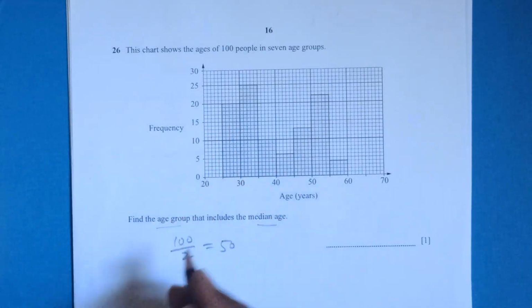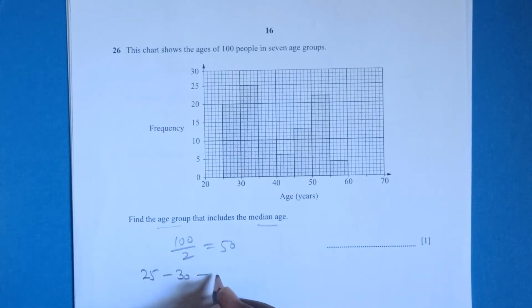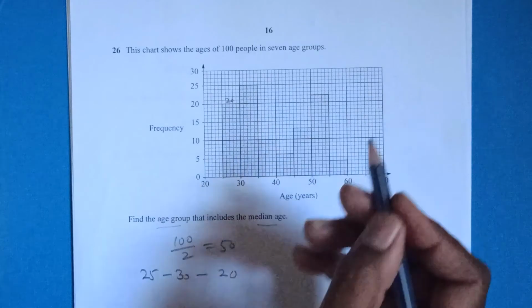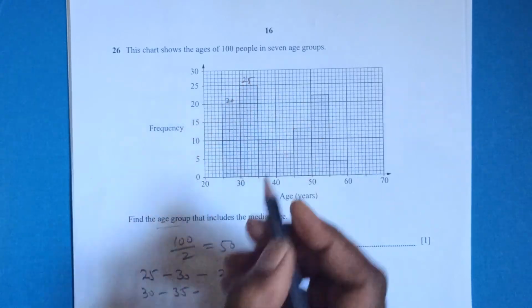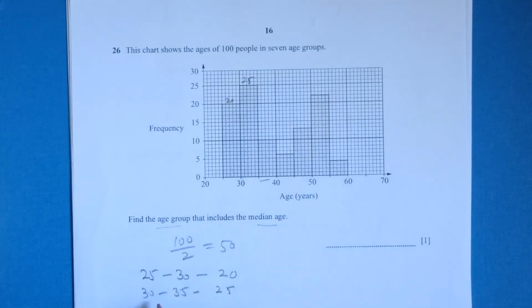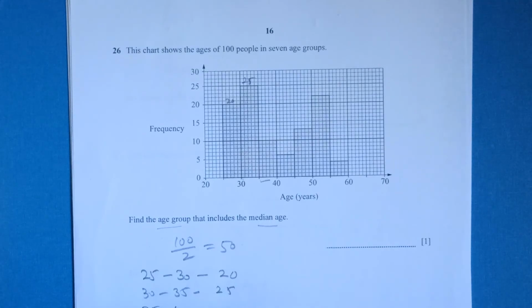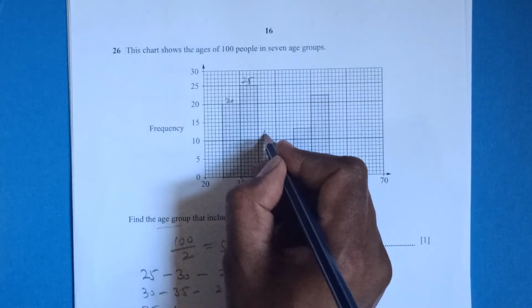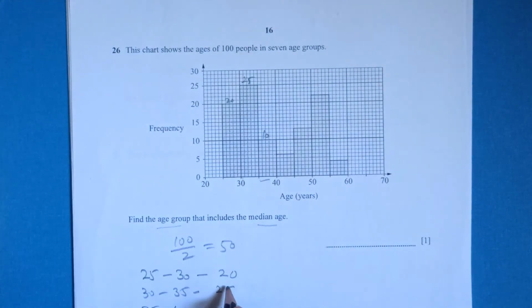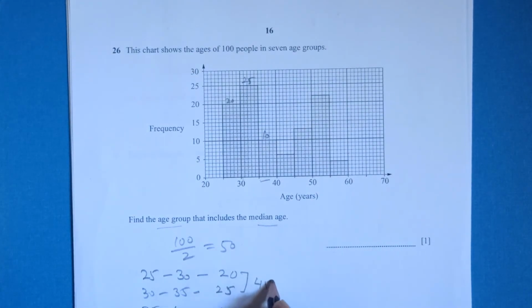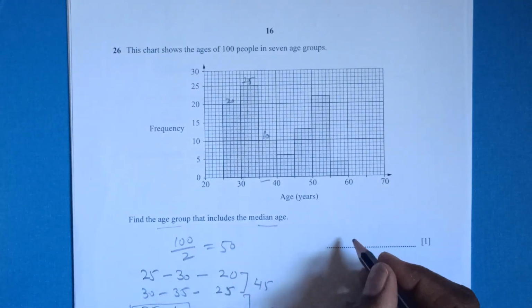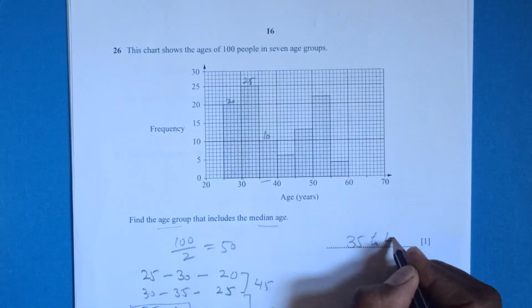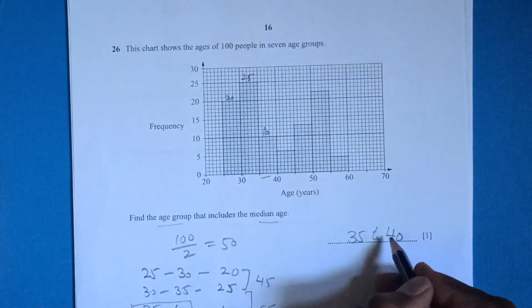The first one, 25 to 30, is 20. Up to here this is 20. Then 30 to 35, this is 25. Then 35 to 40, this is 10 here, and so on. We need to look for 50. So this is 45 plus this is 55. So 50 will lie somewhere here, between 35 and 40. So our answer will be 35 to 40. The median age will lie in this age group.